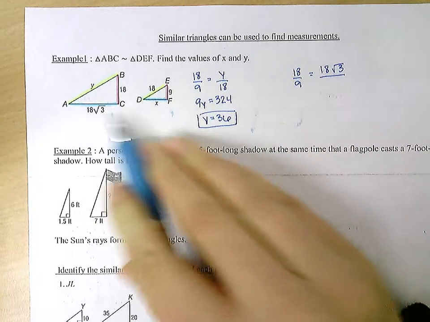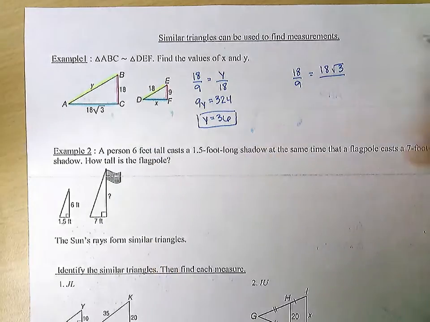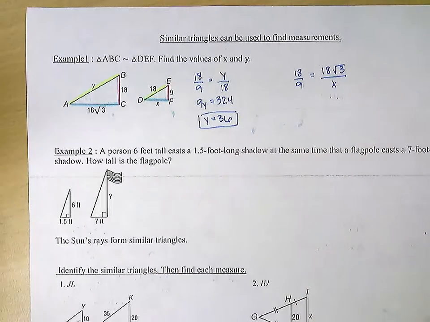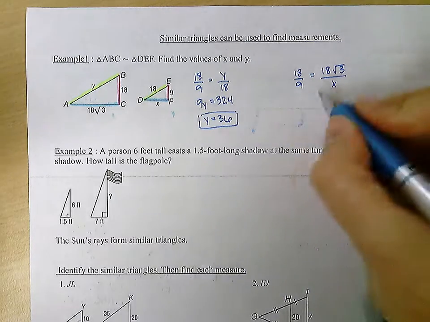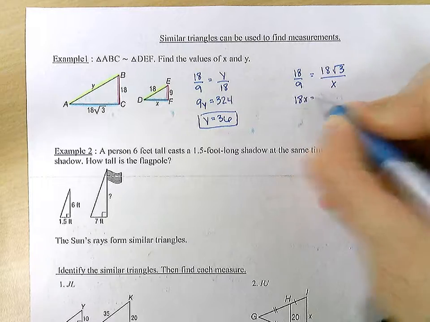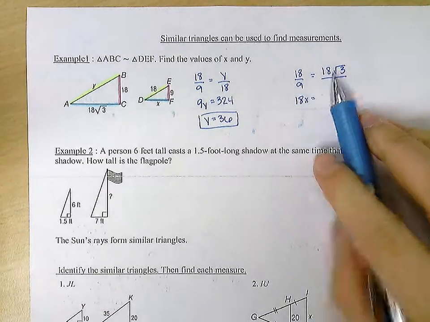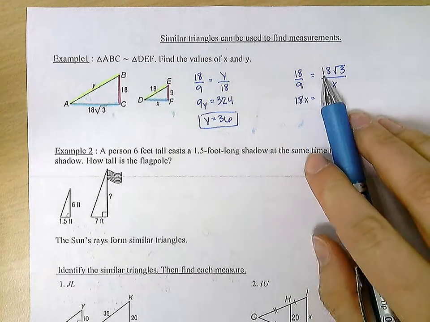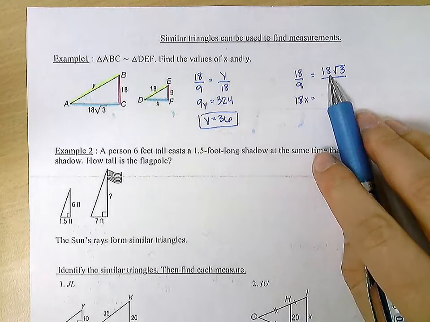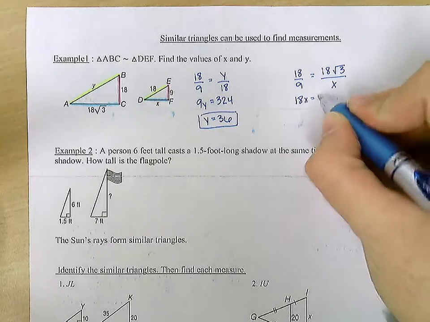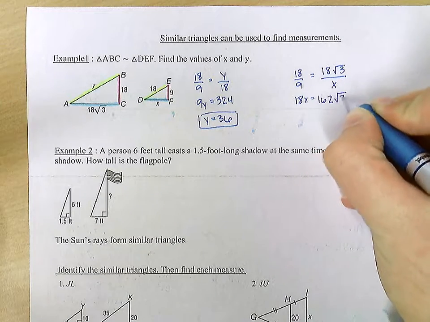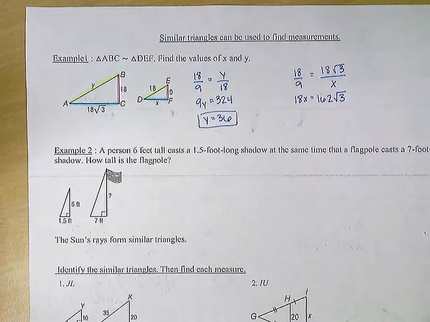And that'll be over its corresponding side, which has to be x. Okay, from here I just want to cross multiply. So I have 18 times x equals, when I cross multiply with a square root, you just need to multiply your two numbers out front. So 9 times 18 is 162, and I'm going to leave the square root of 3.